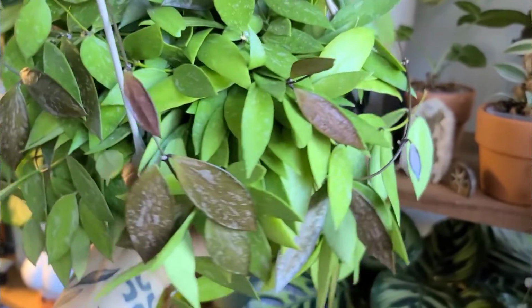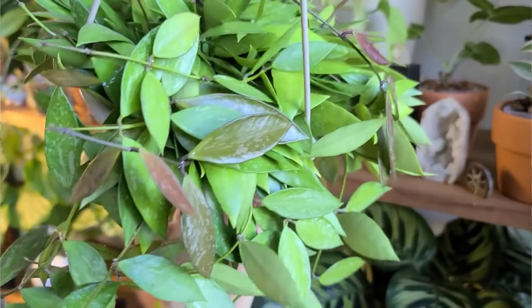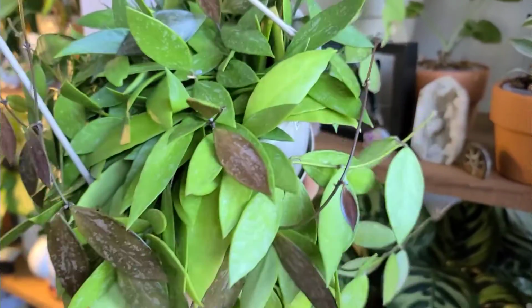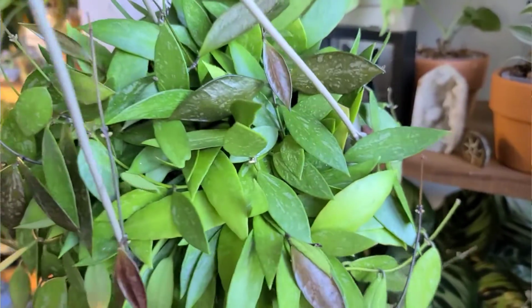And this is the case with some of my Hoya, such as my Hoya memoria, or I had a pubicalyx that was in a west-facing window, which I'm gonna get to. It was getting too much light and the leaves were getting lighter green, and I didn't like the way that it looked.